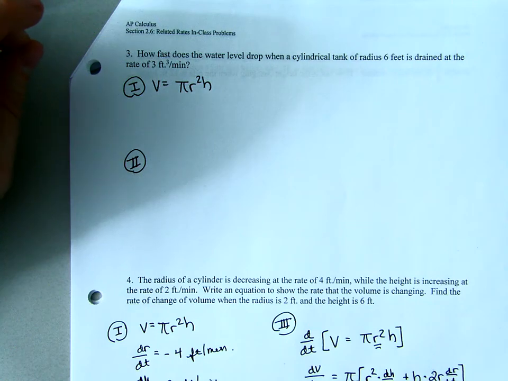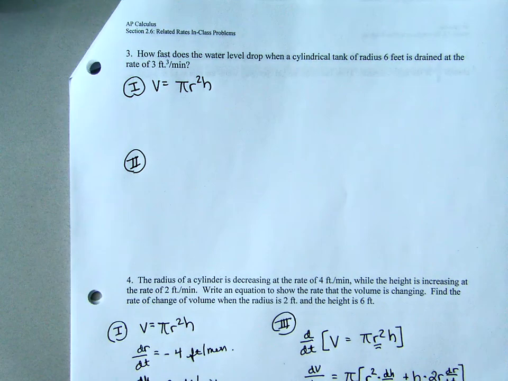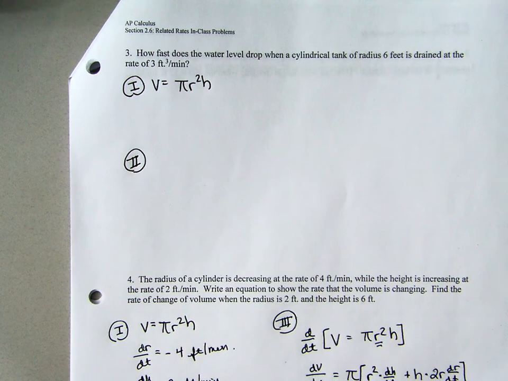How fast does the water level drop when the tank of radius 6 feet is drained at the rate of 3 feet cubed per minute? Here's what I want you to do. I would like you to raise your left hand if you think that 3 feet cubed per minute is dr/dt, and raise your right hand if you think it's dV/dt. Left if it's dr/dt, right if it's dV/dt.